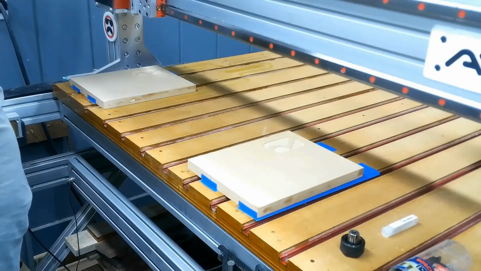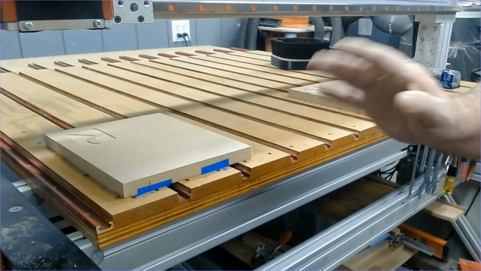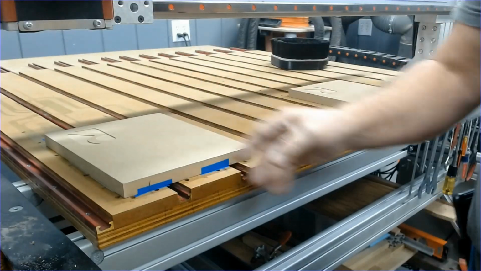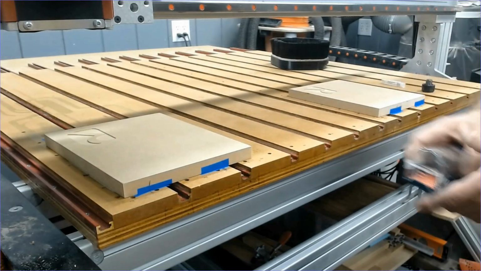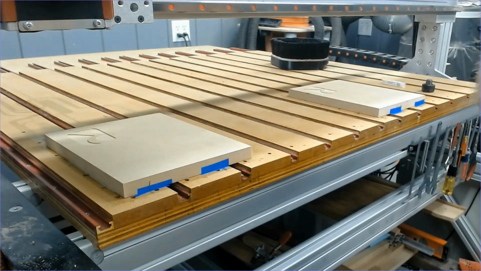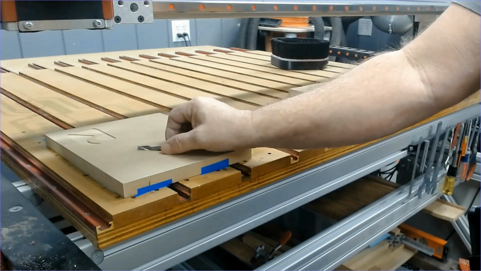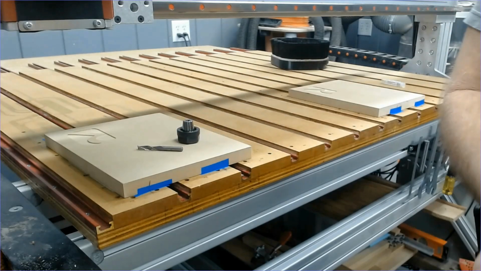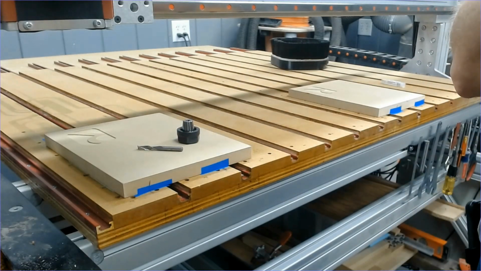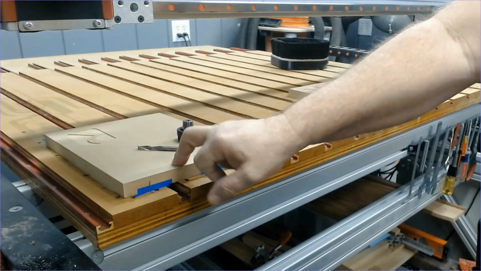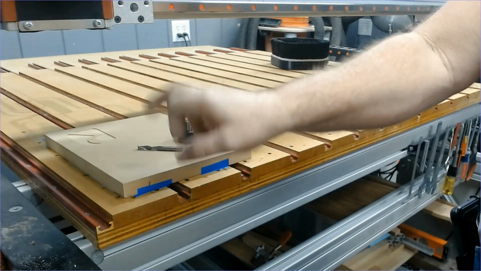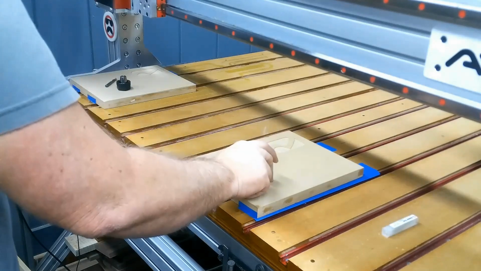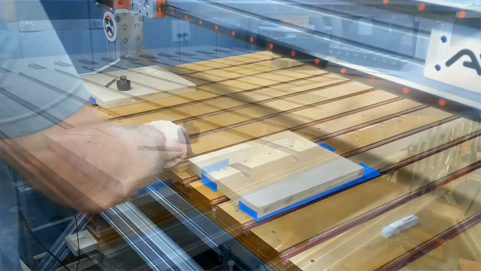Now I'm going to go ahead and mount my first bit, which will be my upcut 2-flute spiral end mill. So I'll go ahead and mount that, get it in the spindle. Then this one I am going to touch off to the material surface. This one over here I'm going to touch off to the machine bed.